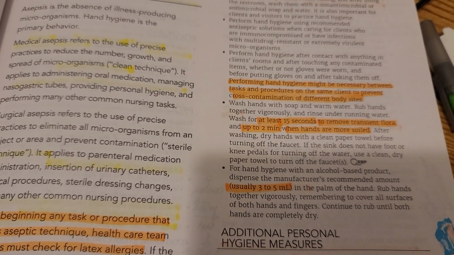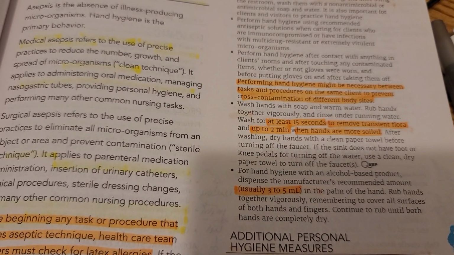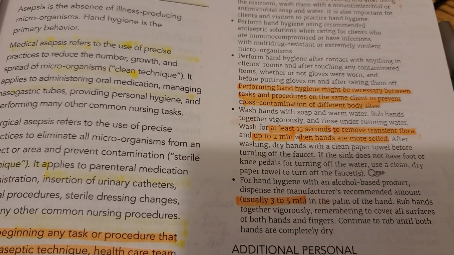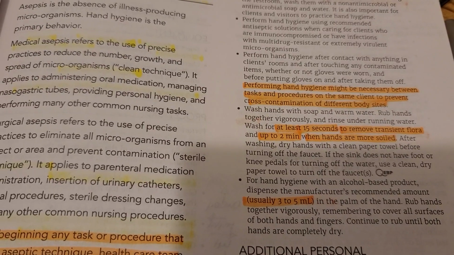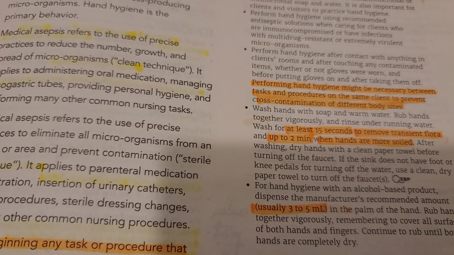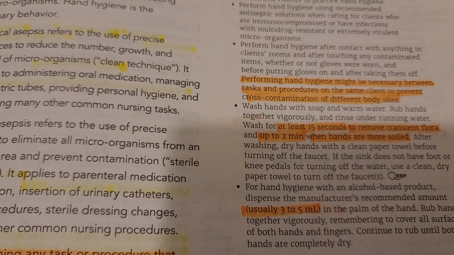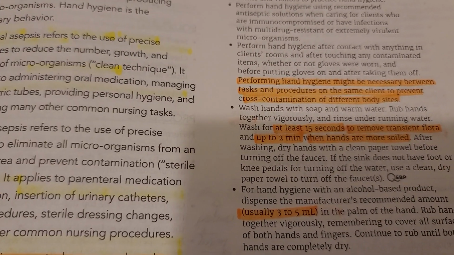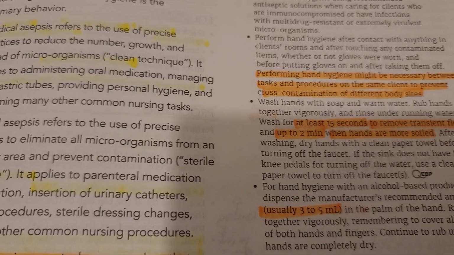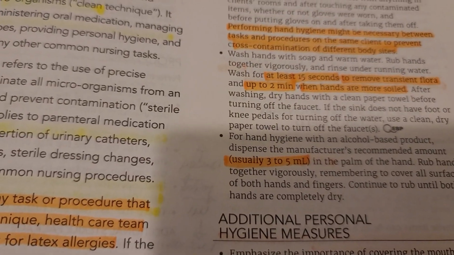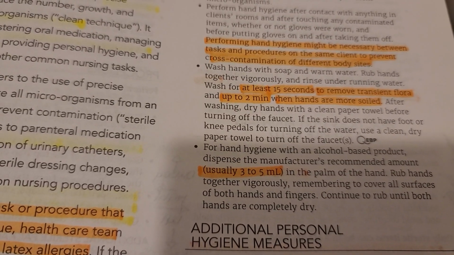Performing hand hygiene might be necessary between tasks and procedures on the same client to prevent cross-contamination of different body sites. So even though it's the same person, you don't want to cross-contaminate. Touching a wound on the leg and then going back up, brushing their teeth or something like that. So change the gloves.